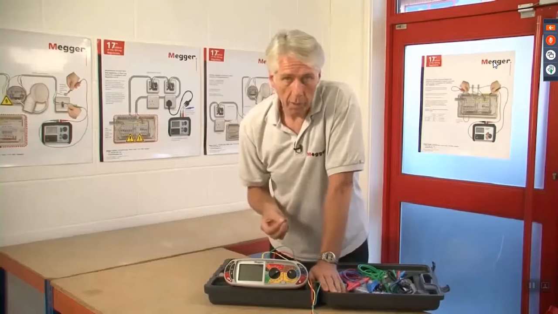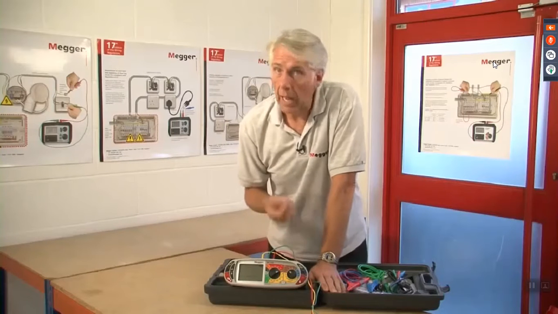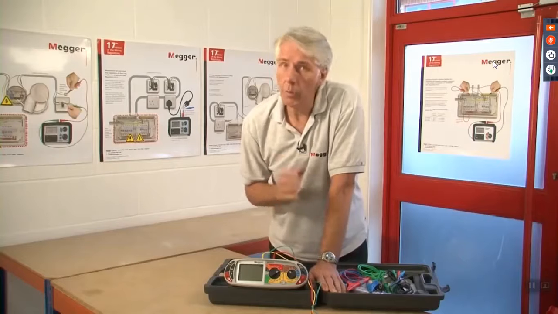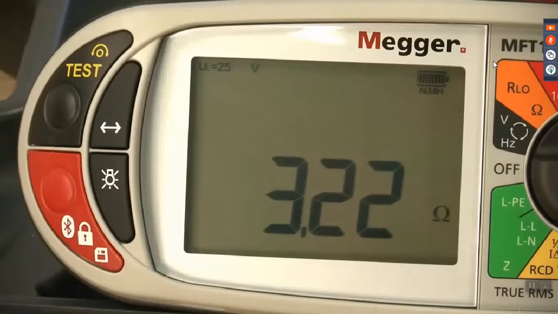Now the unit will also monitor to make sure that our current and potential spikes are not too high a resistance. And as you can see, we've got our resistance displayed of 3.22 ohms.